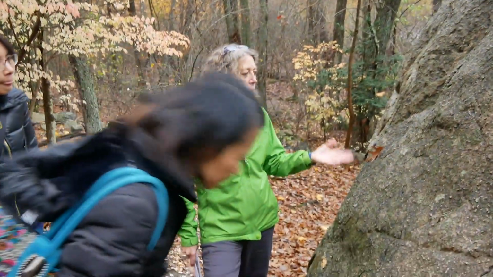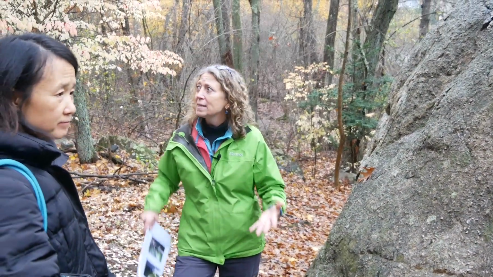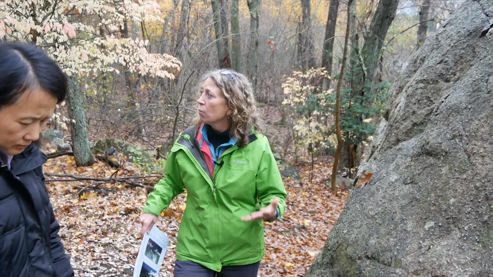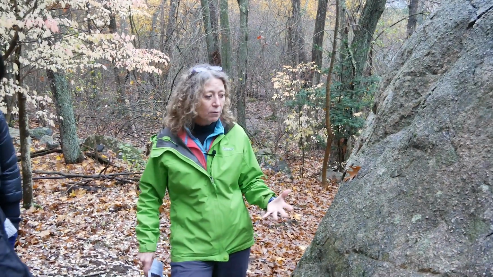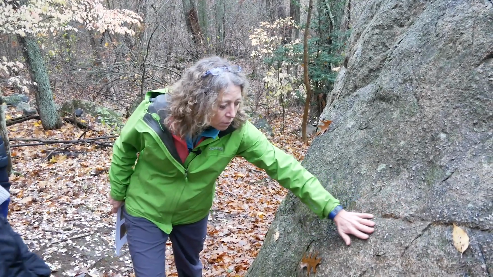I mentioned that any rock that's been exposed at the surface, and even for a few feet down, is going to be impacted by weather, by temperature changes, by all these different things. So we see this rock here, and what do you notice about the surface of this rock here?